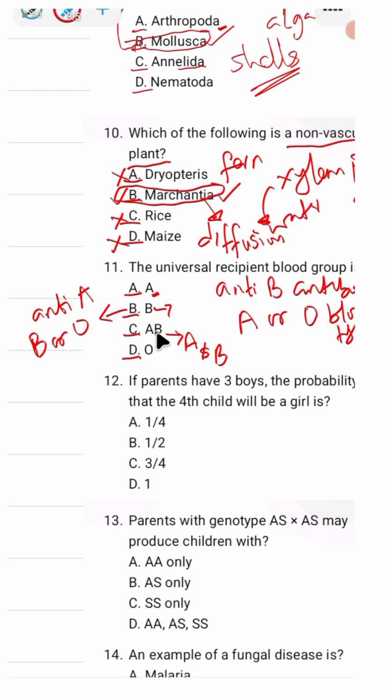So AB is actually called the universal recipient group, while O is called the universal donor. You understand? People with blood group O, for example, are universal donors. They can give, while AB can receive from anybody. AB is universal recipient, O is universal donor. People with blood group O have both anti-A and anti-B antibodies in their plasma. So they can only receive blood from group O. O can only give to O.